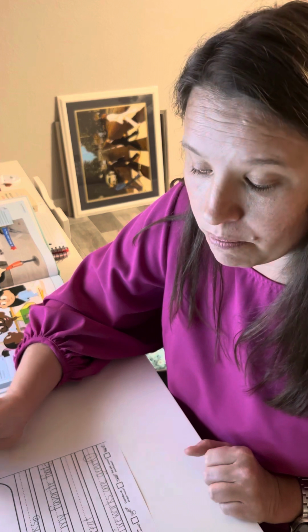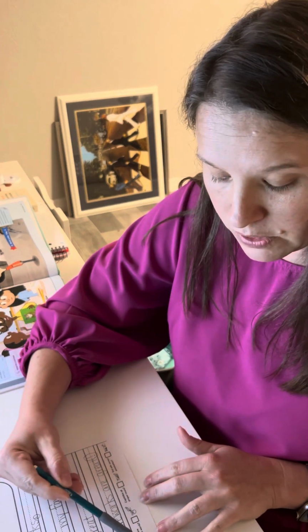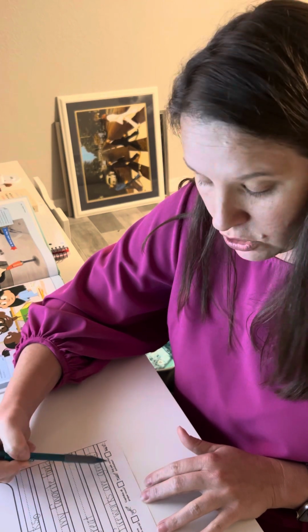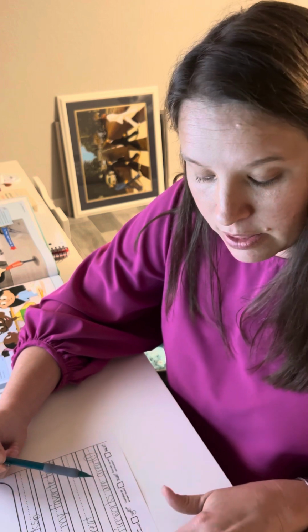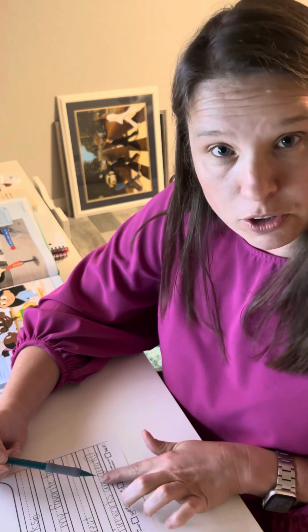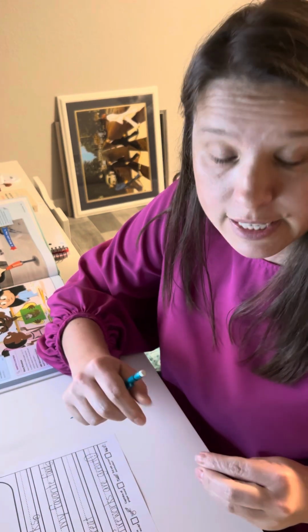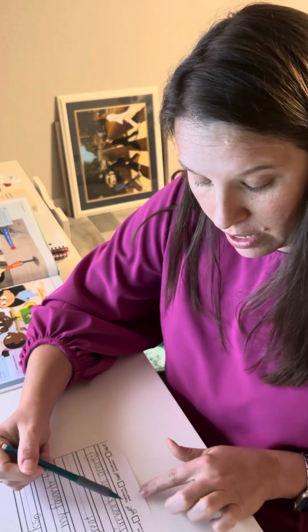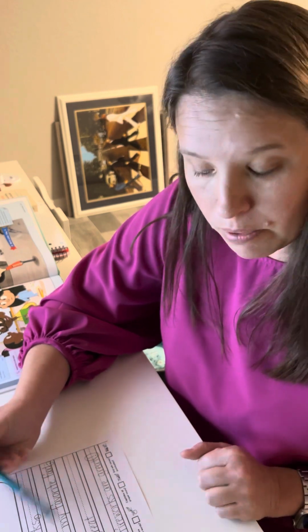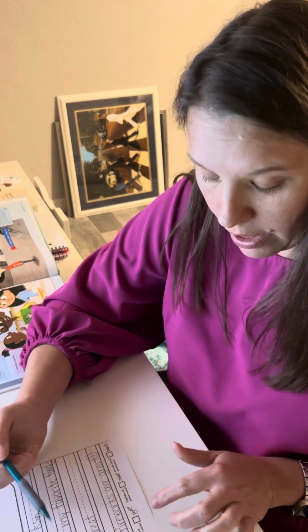This journal paper is great because it also gives some reminders down here for my ELL student. One of them saying, are there spaces in between your letters? This will make sure the student knows that there needs to be finger spaces so that the words do not run together. Also, does your sentence start with a capital letter? Again, we've been checking that our sentence does start with a capital letter.